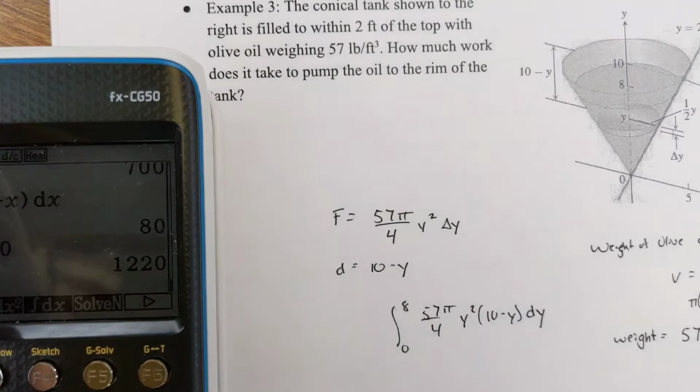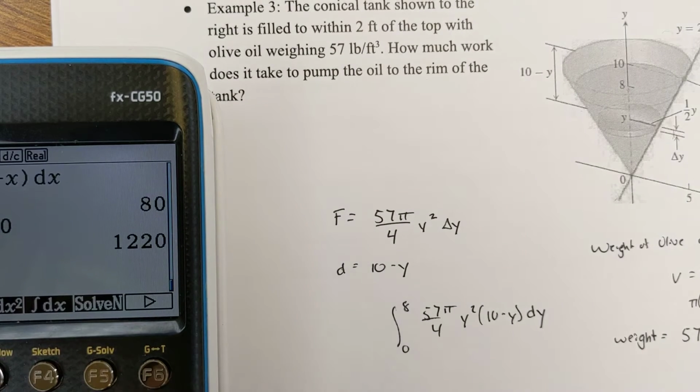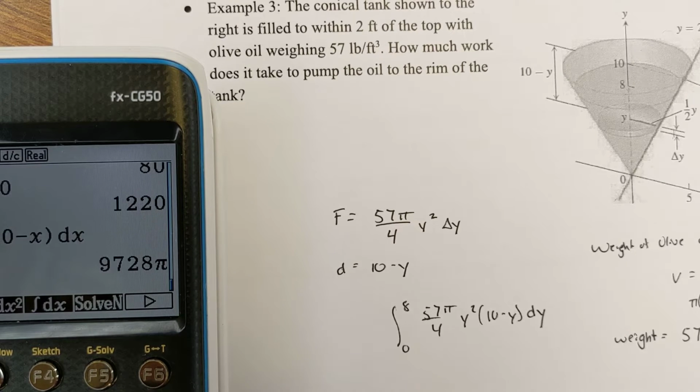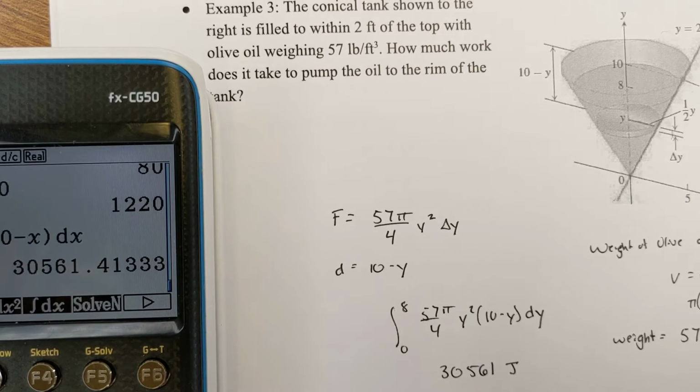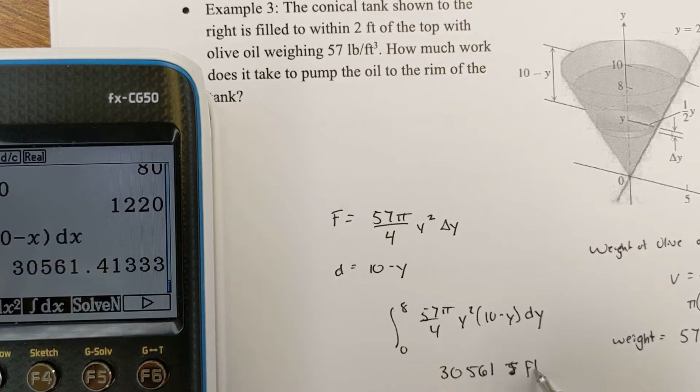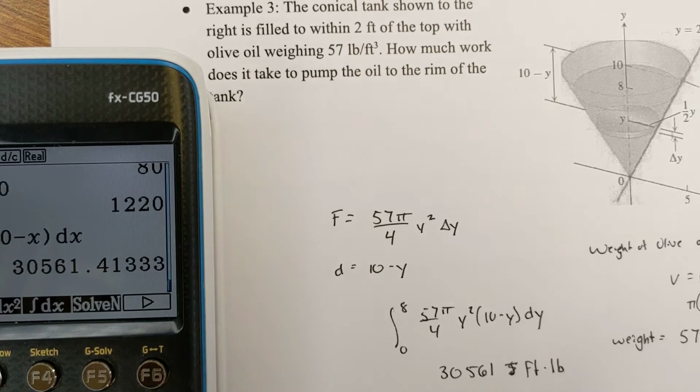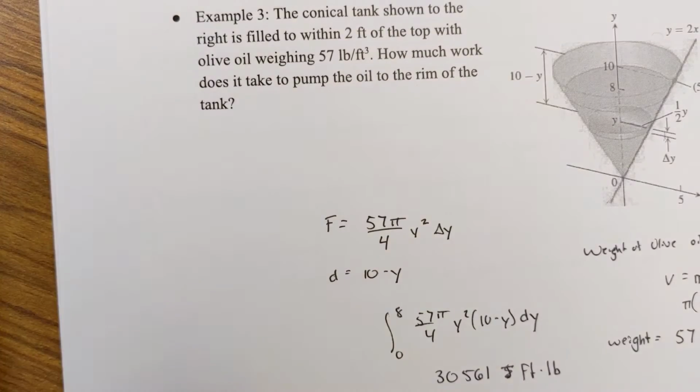And then this goes in your calculator. So 57 pi over 4 times x squared (10 minus x). Remember, calculator doesn't care what variable you use. From 0 to 8. So it takes 30,561 joules, or not joules, because we don't have that, we have foot-pounds, or in the English system, to fill the tank from empty all the way up.